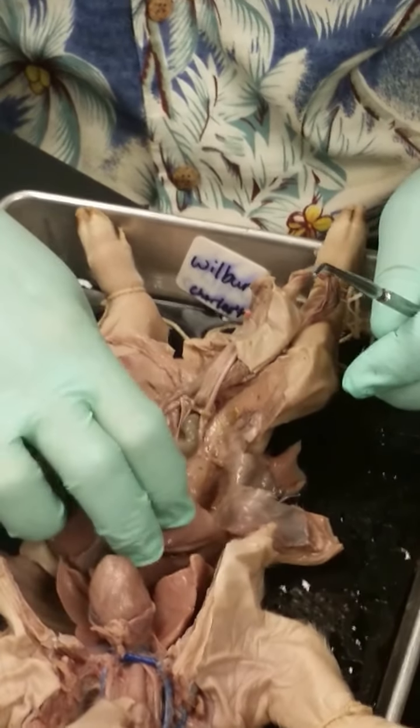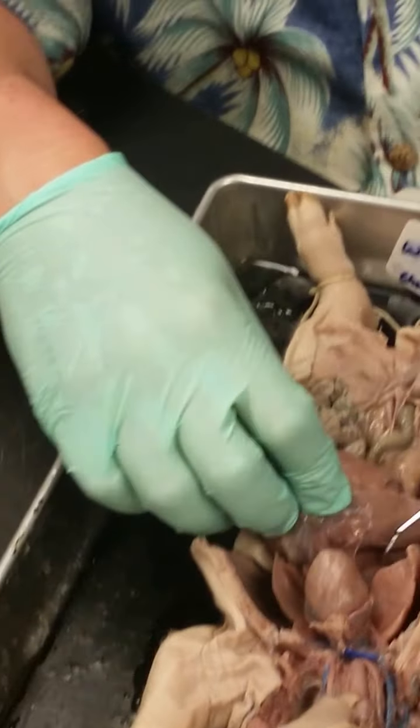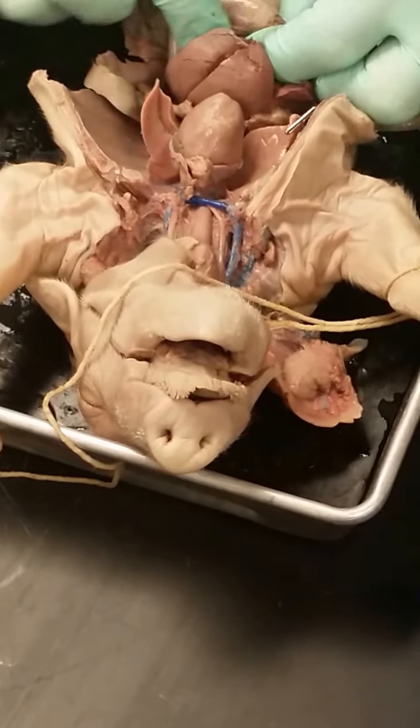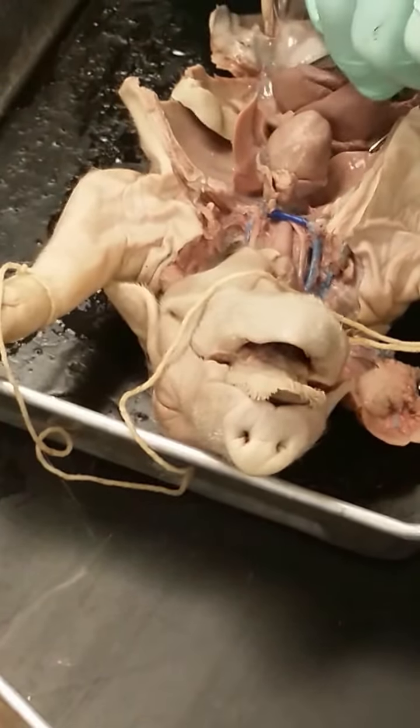Now, anybody have that list? I see somebody has a list over there. Was there anything that I did not show? This would be the pyloric region. See that thickened area right there? That's the pylorus. Here's the body, and then up here at the top would be the fundus.